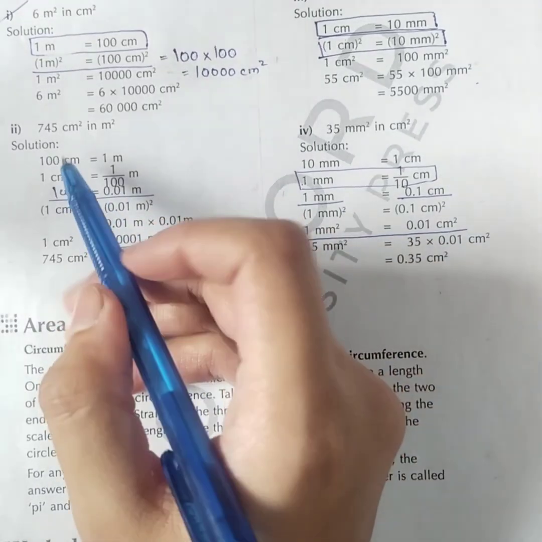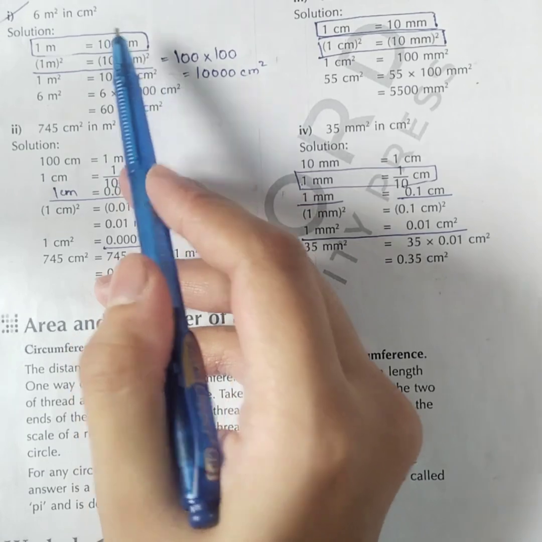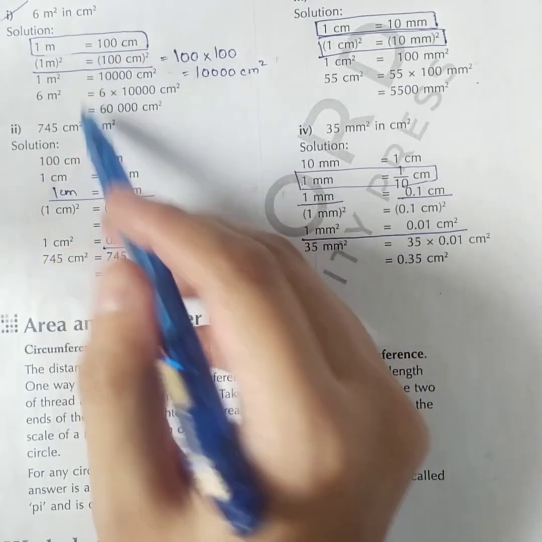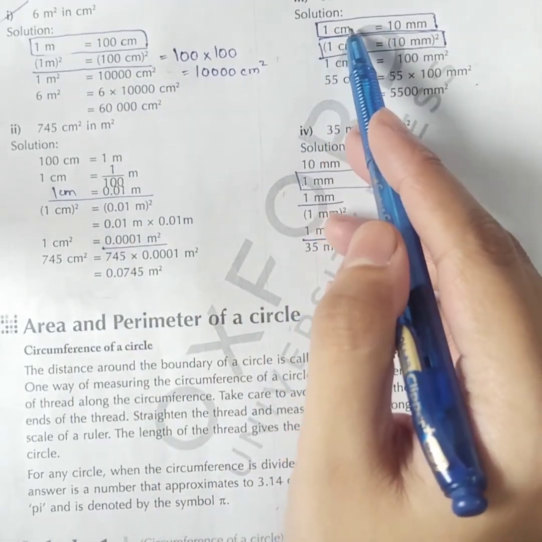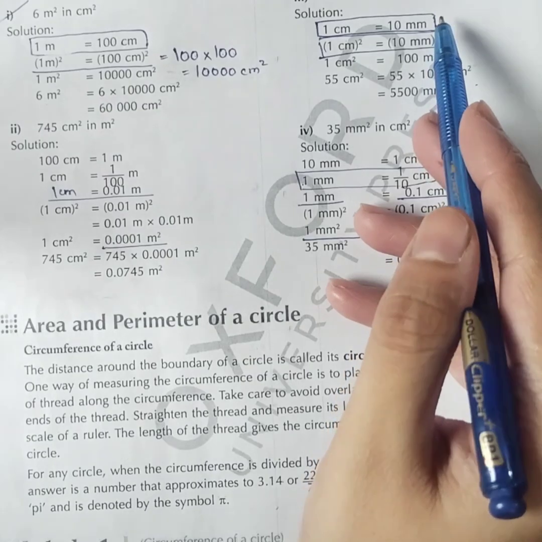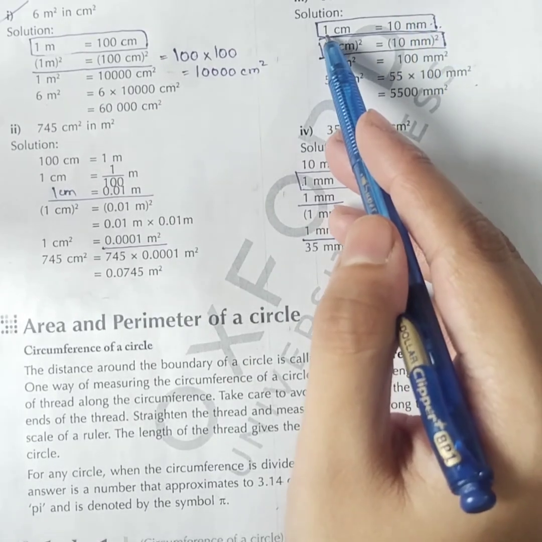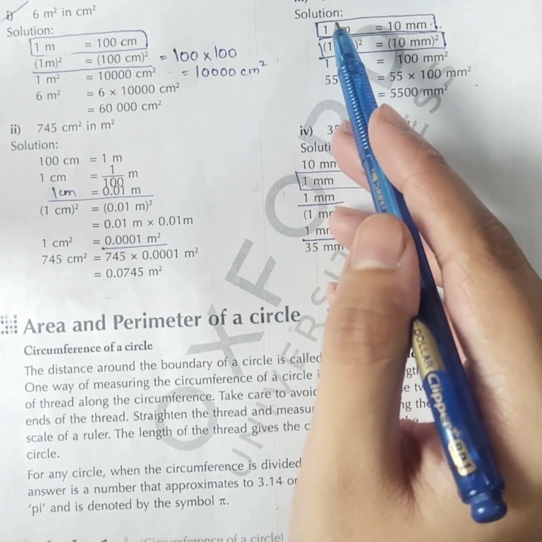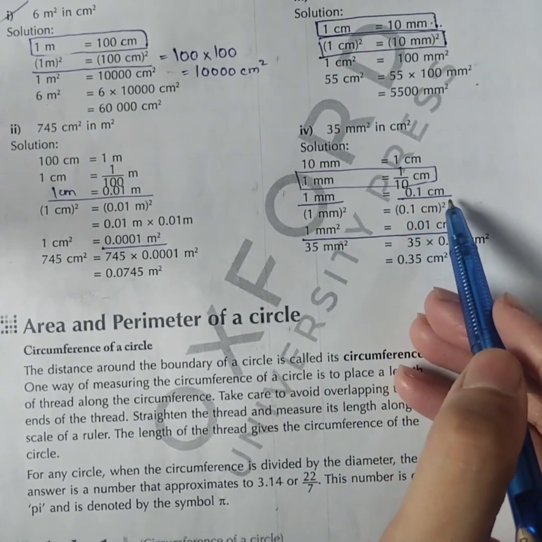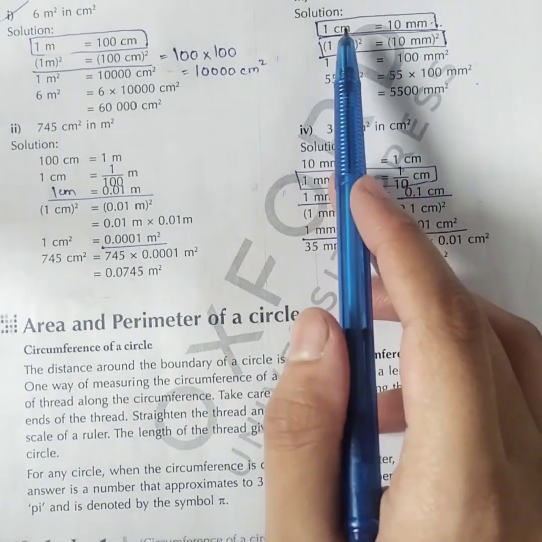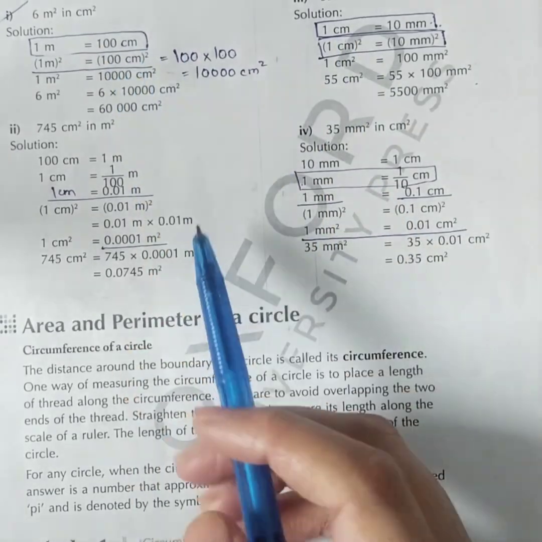You have to learn 1 meter is equal to 100 centimeter, and you can derive all the others. When you know 1 centimeter is equal to 10 millimeter, you can derive 1 millimeter is equal to 1 over 10 centimeter, and when you divide 1 by 10 you get 0.1 centimeter. So basically you have to learn this and this.